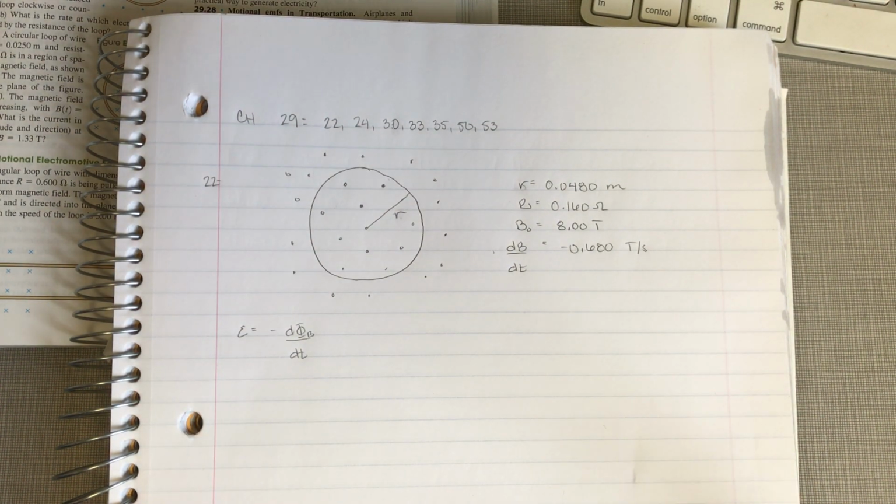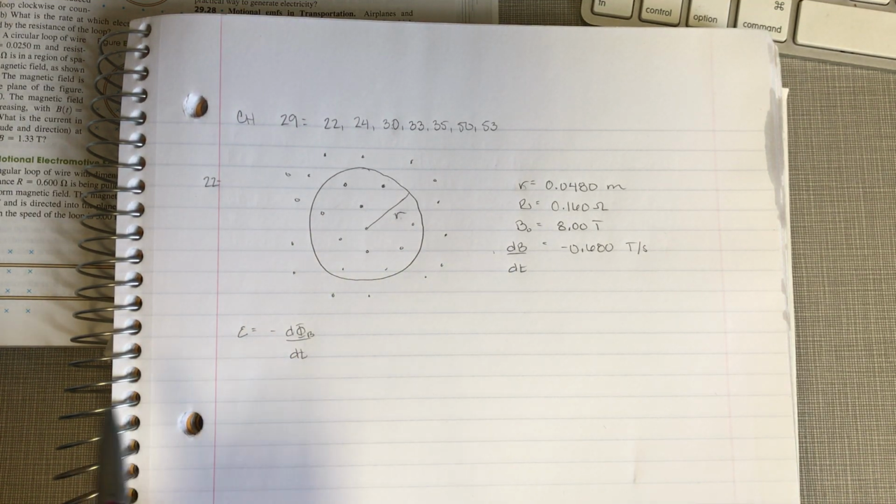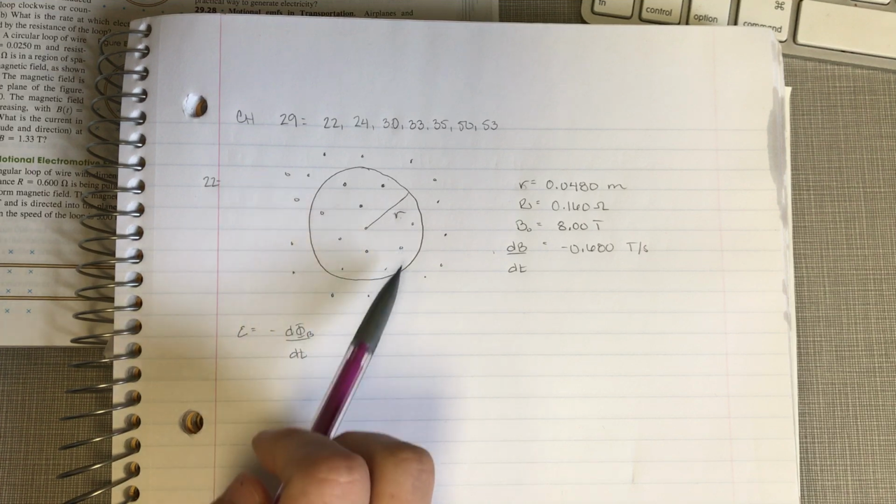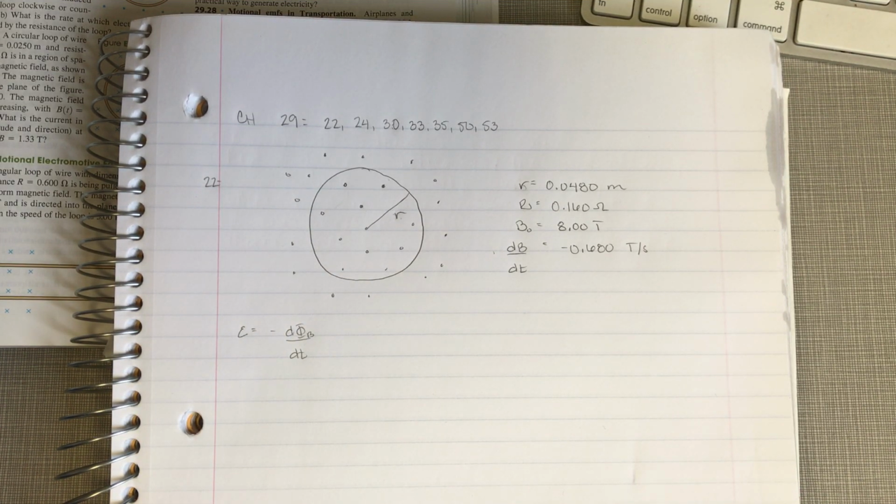Okay, chapter 29, number 22. A circular loop of wire with radius r equals 0.0480 meters and resistance R equals 0.160 ohms is in a region of spatially uniform magnetic field as shown. The magnetic field is directed out of the plane, as indicated by my little dots. The magnetic field has an initial value of 8 Tesla and is decreasing at a rate of dB/dt equals negative 0.680 Teslas per second. Is the induced current in the loop clockwise or counterclockwise?